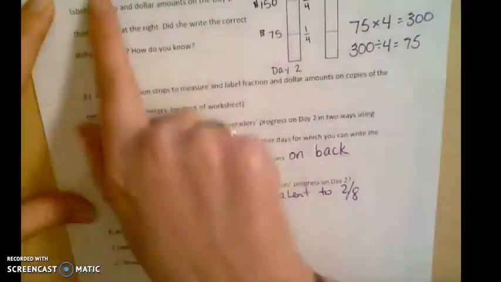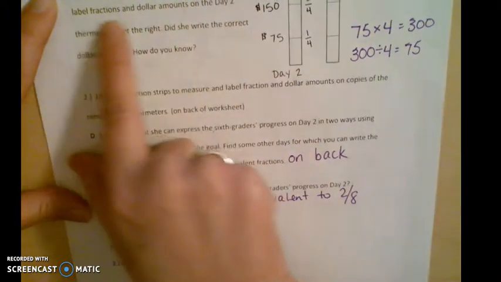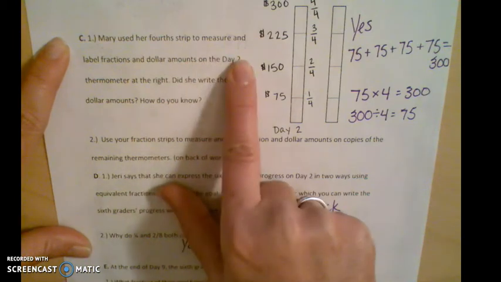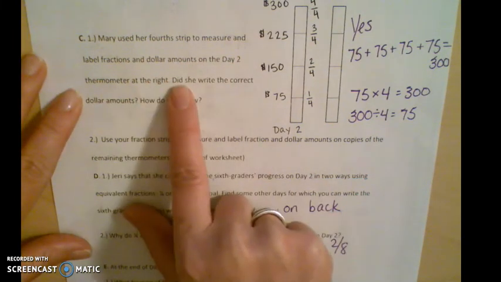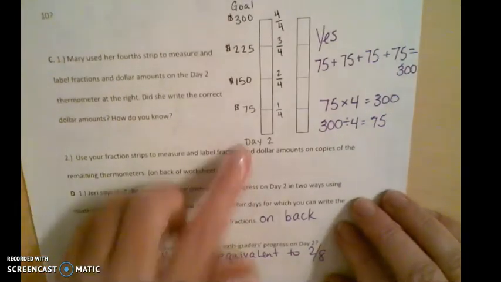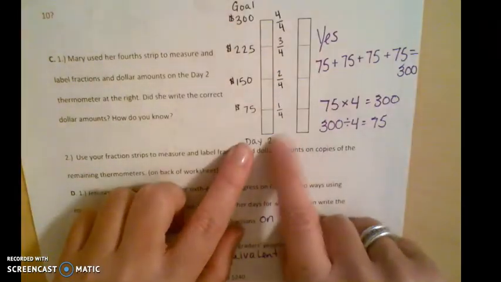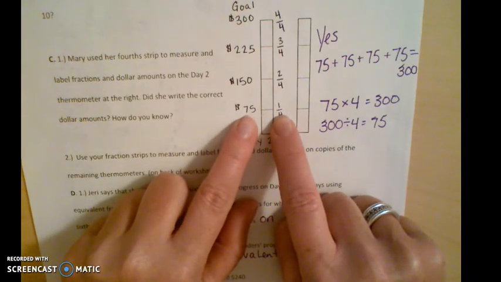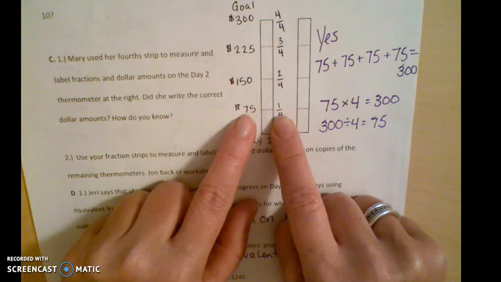Then it says Mary used her 4th strip to measure and label fractions and dollar amounts on day 2. The thermometer on the right. Did she write the correct dollar amount? How do you know? So Mary took her day 2 thermometer and she decided that 1/4 was equivalent, or the same as $75 in cash.